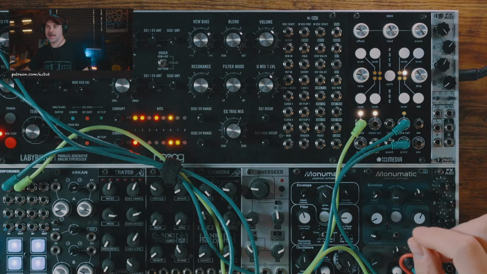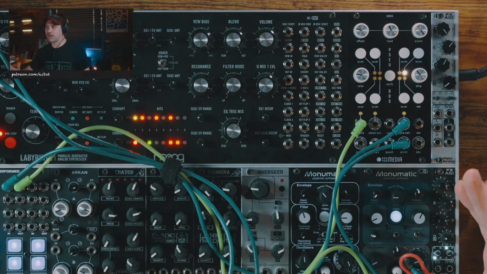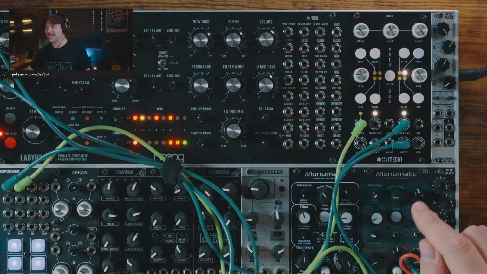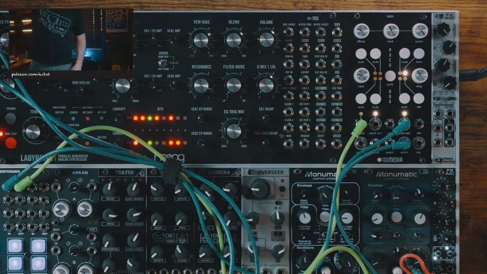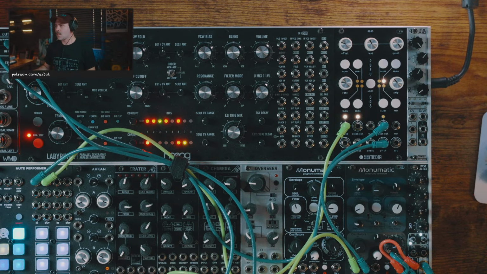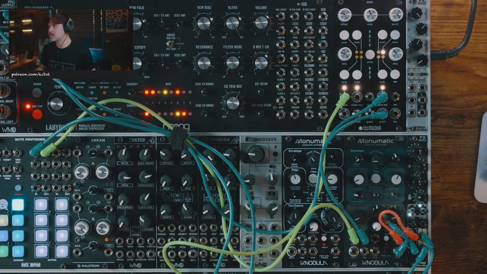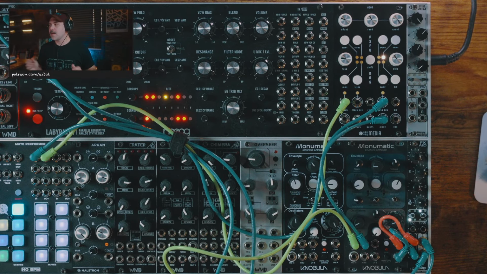This is running into the Monumatic. I have 2 Monumatics in my case, and honestly, I would have 3 if I had another one, but they're not cheap. They're very nice modules, and I'm gonna pull it out just a little bit so you can see a little further into the voices in the case here as well.